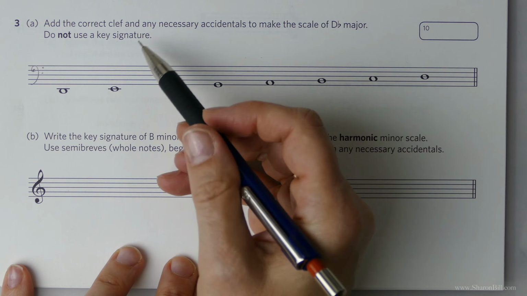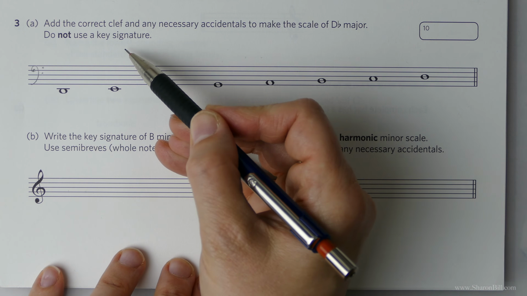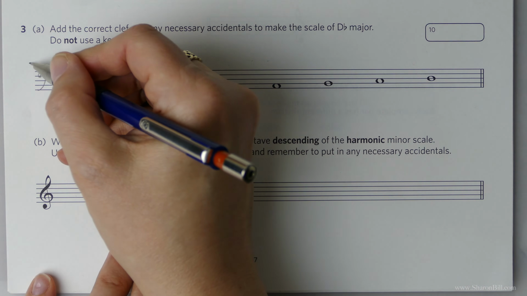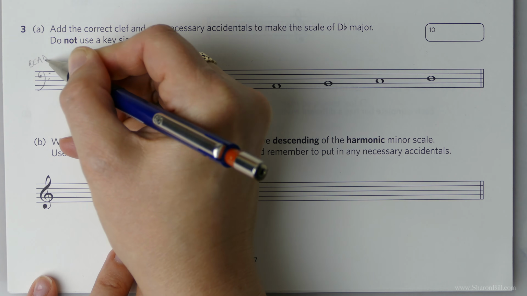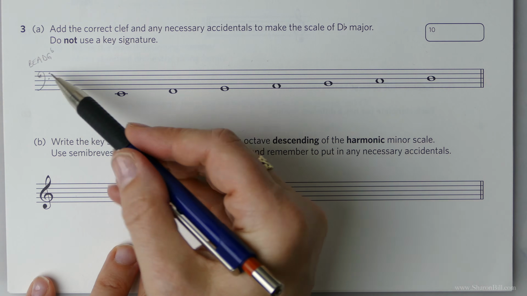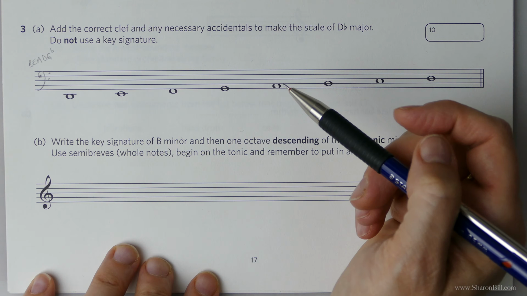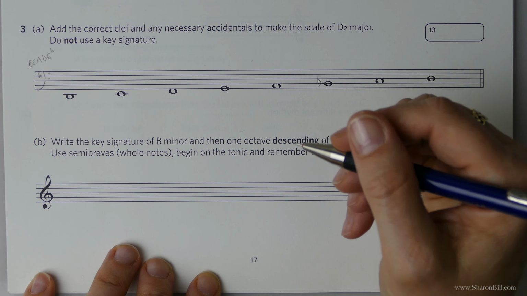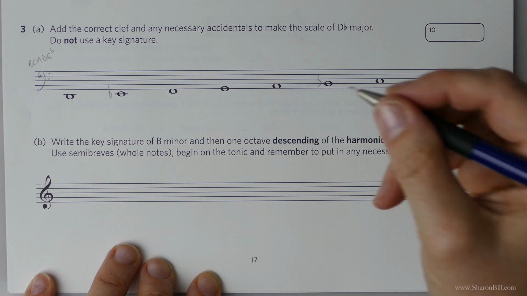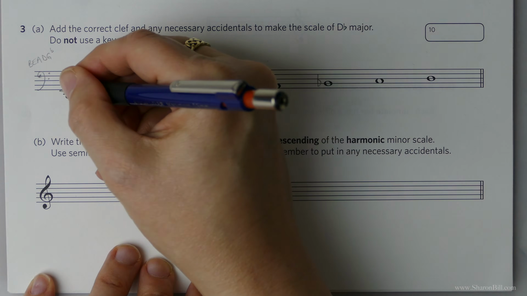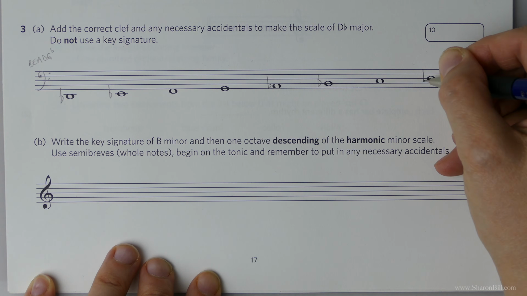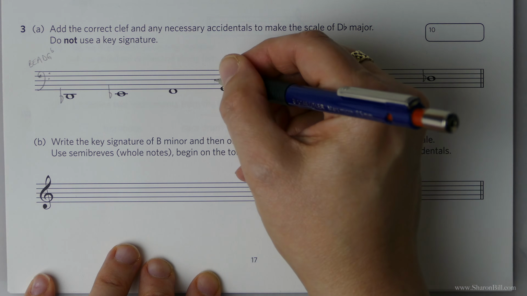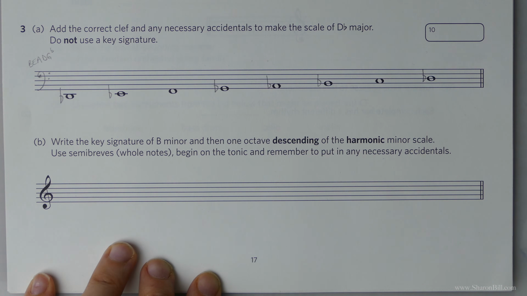And now, although it says don't use a key signature, we've got to bear in mind what that key signature would be. Now D flat major has a key signature of B flats, E flats, A flats, D flats, G flats, and so we now need to add those in as accidentals. So we need B flats, E flats, A flats, D flats will come twice because we're beginning and ending on a D flat, and then we need a G flat as well. There we go. And that's that job done.